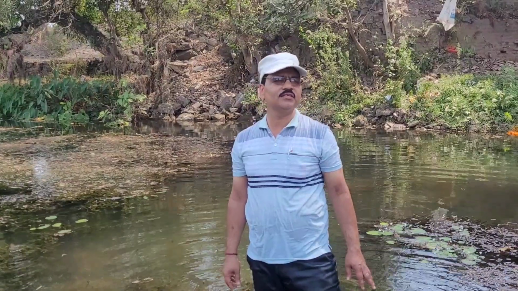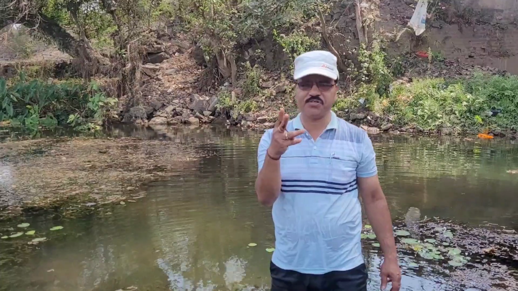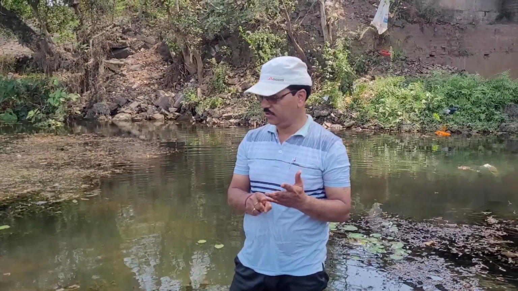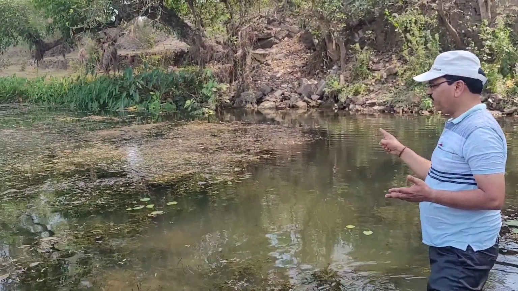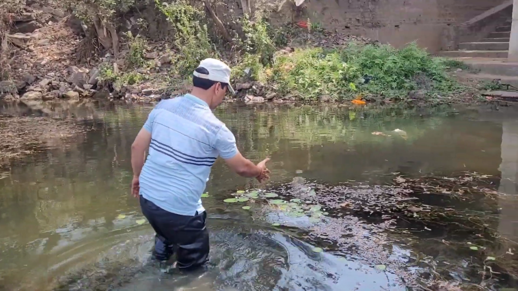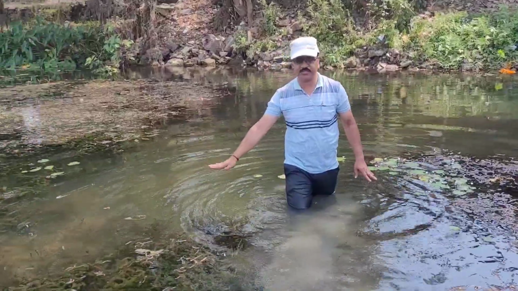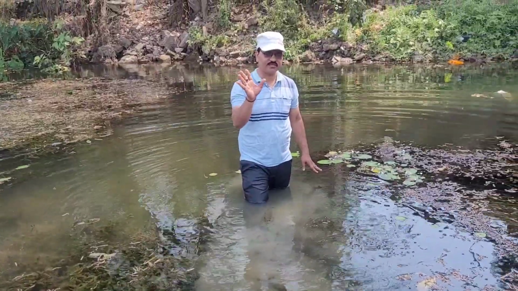So the plants that grow in water are called aquatic plants. Aquatic plants are of 3 types: free floating plants, fixed plants and underwater plants. Now in front of me there are 2 kinds of plants. One is fixed plant, these are the fixed plants, and this side underwater plants are there. What are the fixed plants?